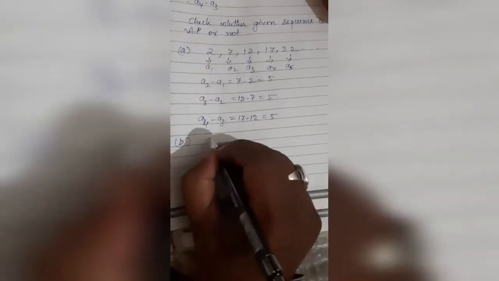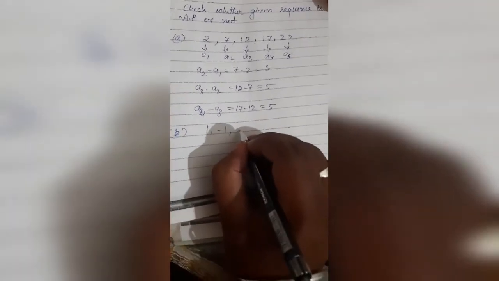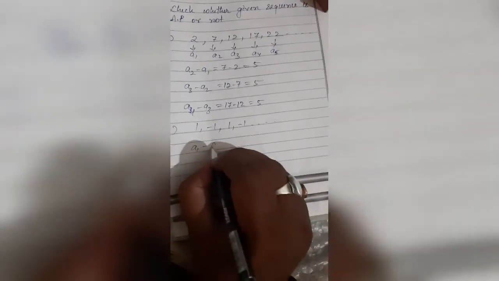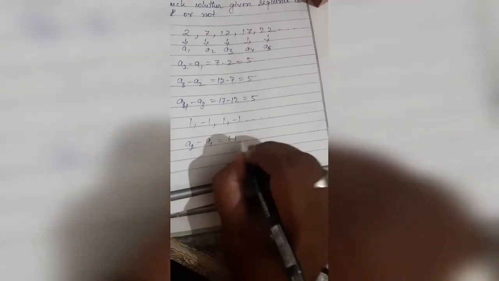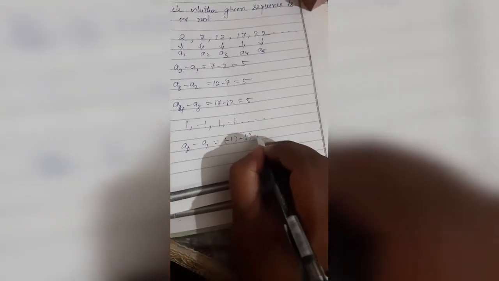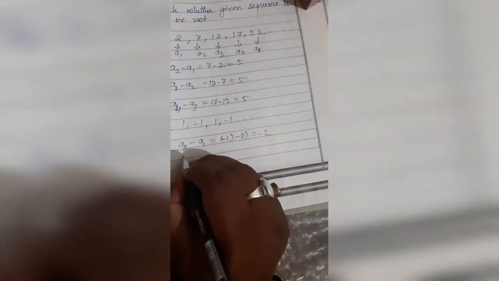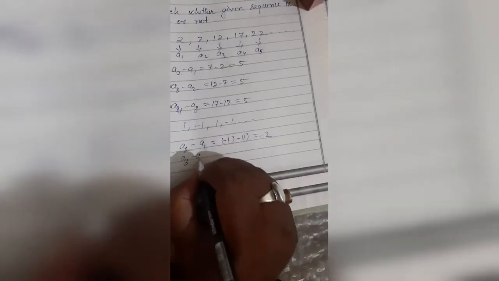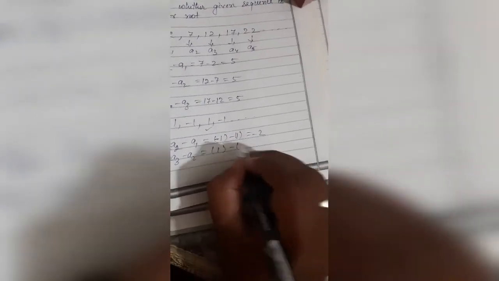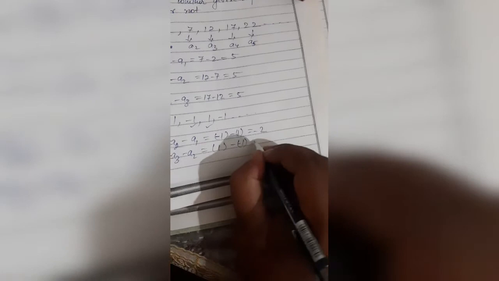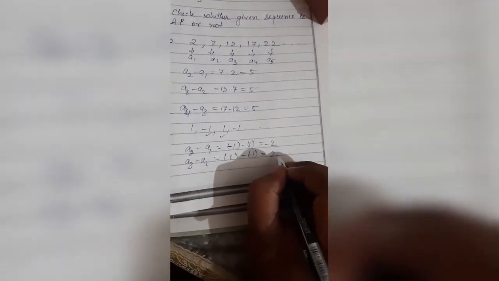If I take another example, 1, minus 1, 1, minus 1, and so on. If I say A2 minus A1, that is minus 1 minus 1, it is coming as minus 2. If I say A3 minus A2, my A3 is 1 and my A2 is minus 1. On solving you will get 2. So it is coming different. So this is not an AP.